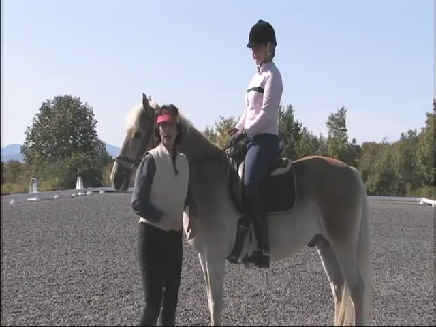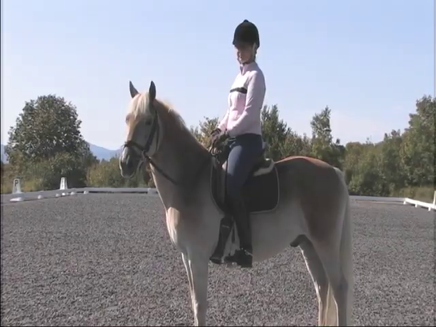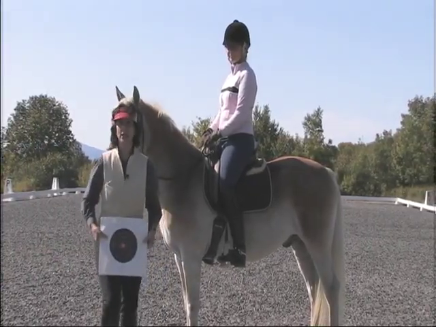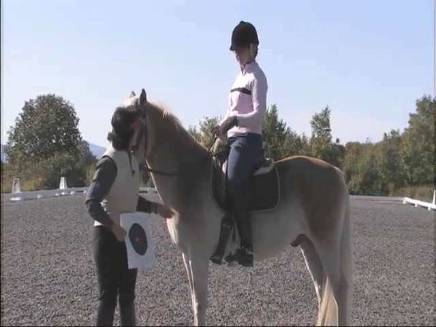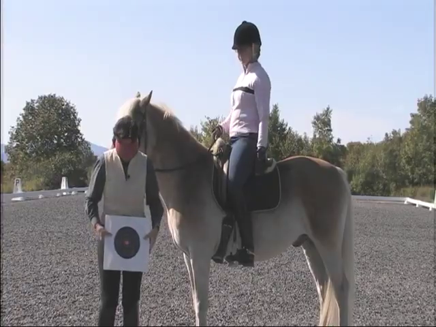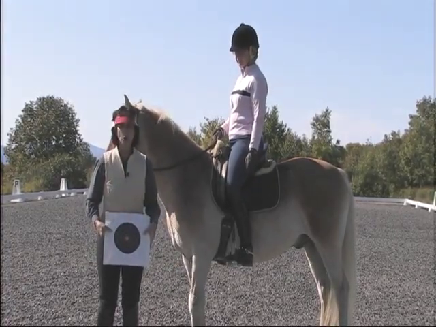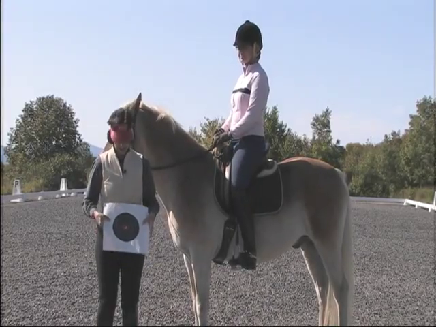So the first thing that I want you to think about, I have a little visual aid for you here, is I want you to think about your seat being like a target. And the bullseye is the center of the target. And you want each of your seat bones equidistant from the bullseye so that you know that you're sitting in the center of the horse.